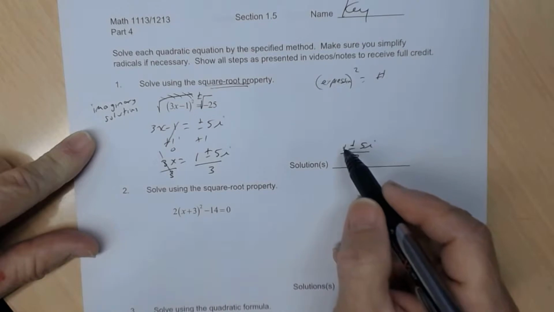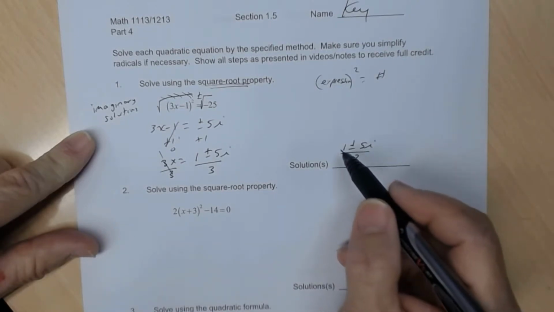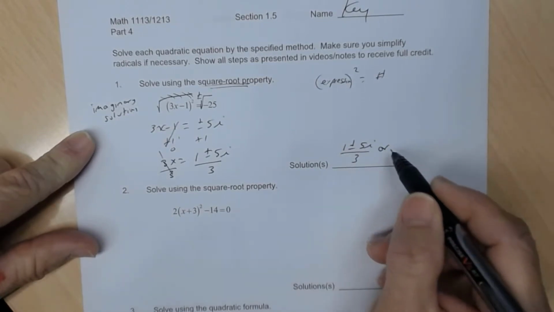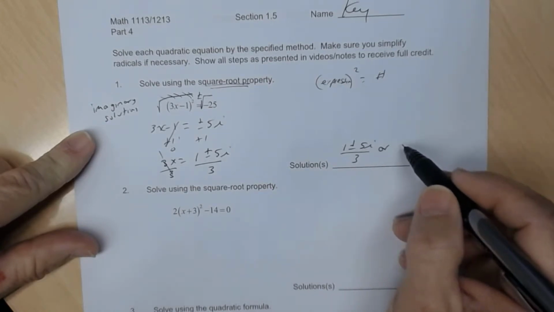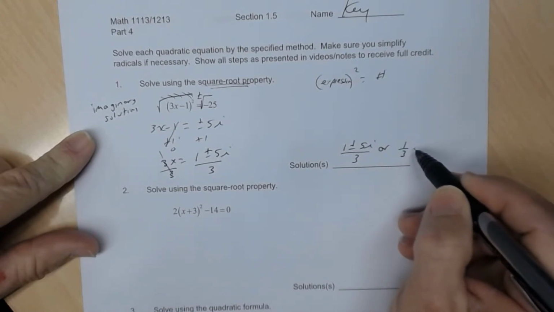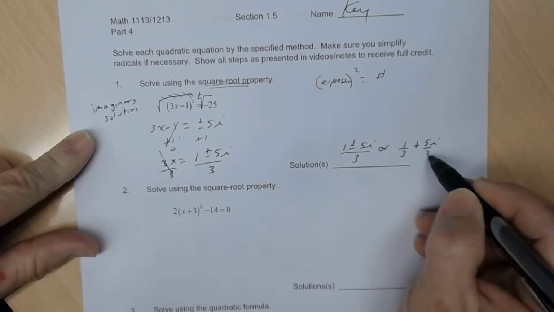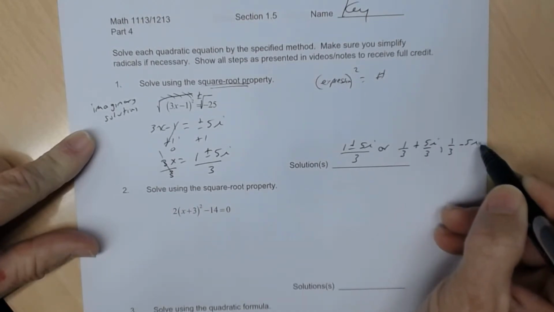And you can't simplify each of these terms. So 1, 5, and 3, the only number that 1, 5, and 3 have in common is 1. Now if you want to, you can write it in the form 1/3 plus 5i over 3, comma, 1/3 minus 5i divided by 3.